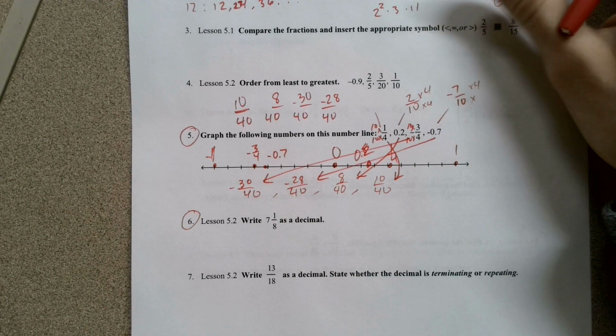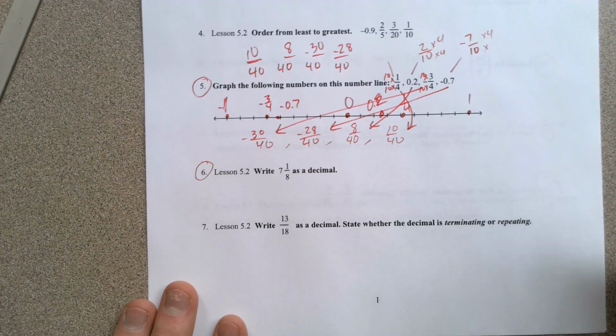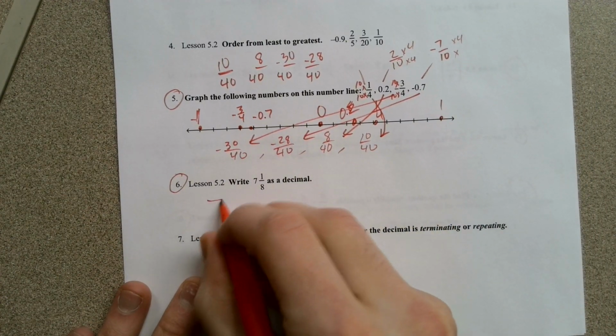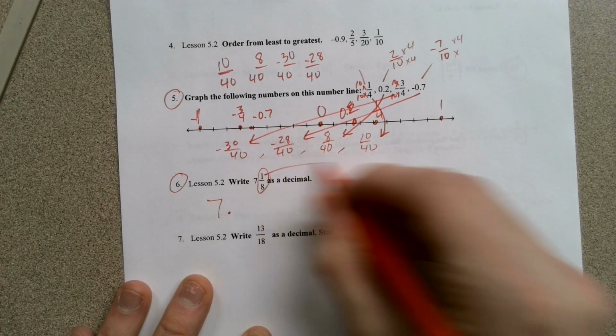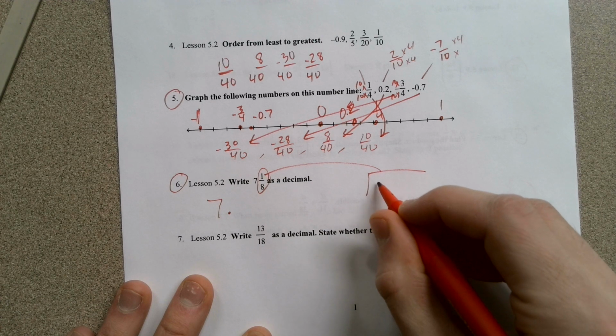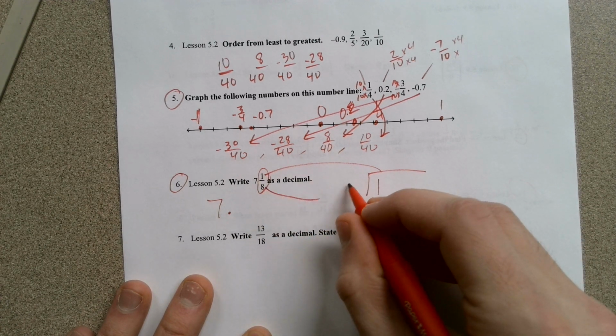Number 6, write as a decimal. Again, pretty quick. We already know that 7 is going to be the first part and the decimal is going to go after that. I'm just turning this 1/8 into a decimal. This number goes on the inside. Our top number always goes on the inside. Bottom number goes on the outside.